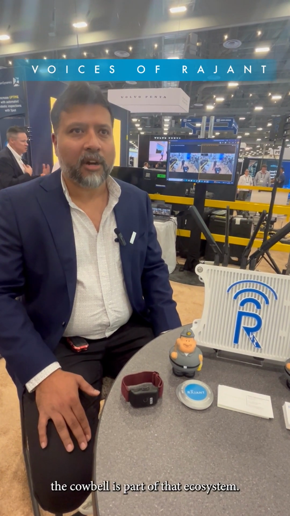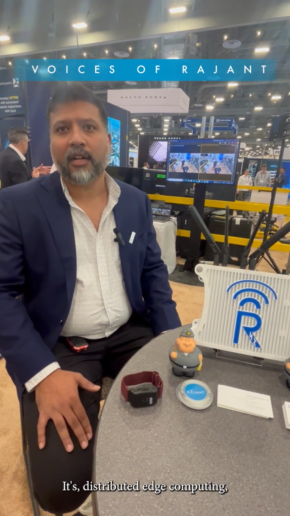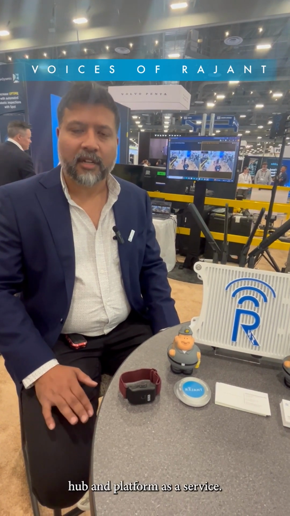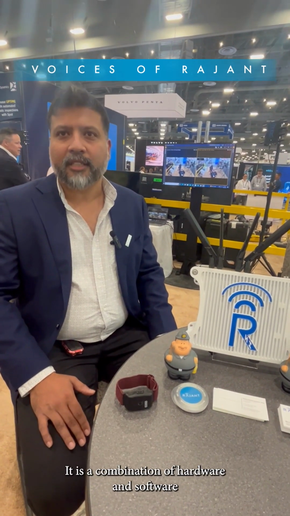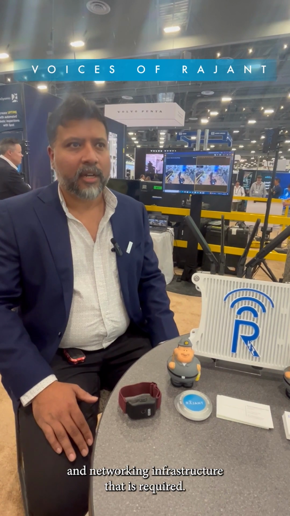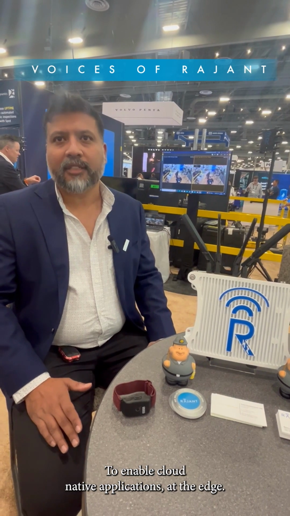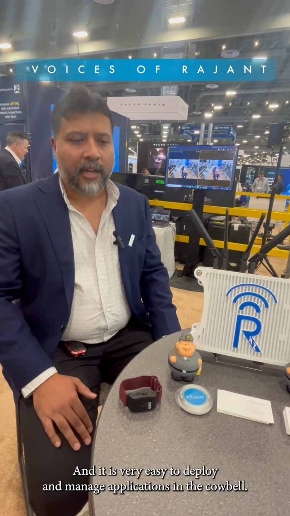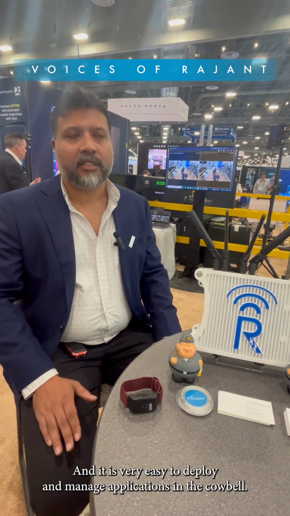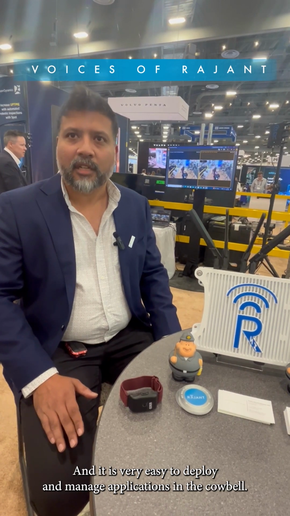The Cowbell is part of that ecosystem. It's a distributed edge computing hub and platform as a service. It is a combination of hardware and software and networking infrastructure that is required to enable cloud native applications at the edge. And it is very easy to deploy and manage applications in the Cowbell.